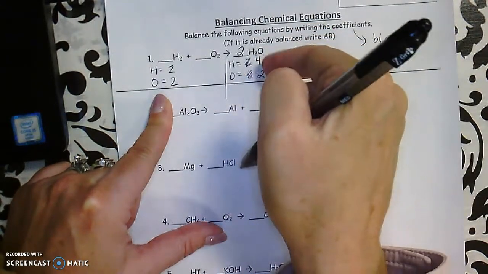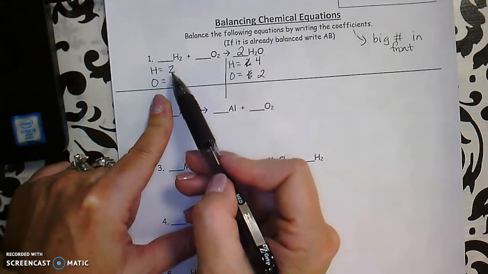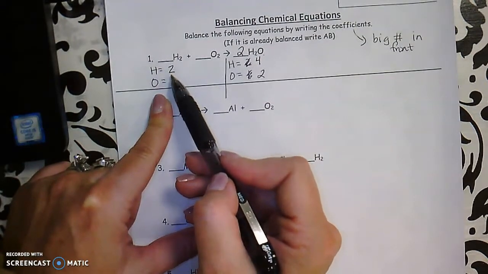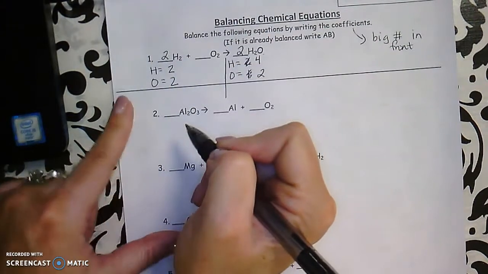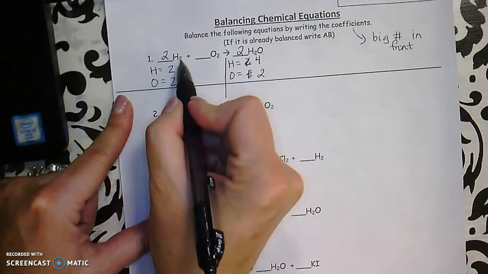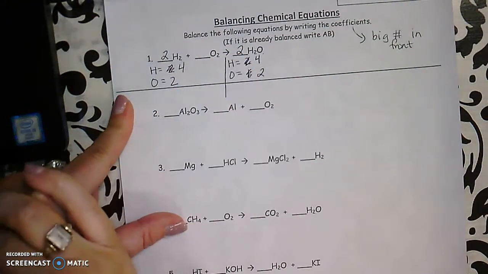So now I have to go and fix this side. I have to fix my reactant side for hydrogens. So how am I going to do that? Pretty simple. I put a 2 there. So 2 times 2 gives me 4 hydrogens.